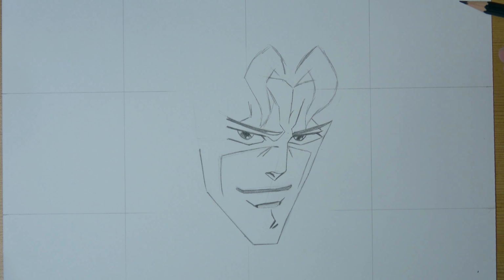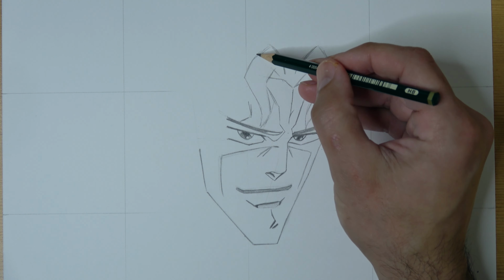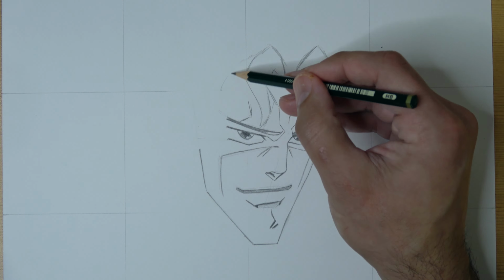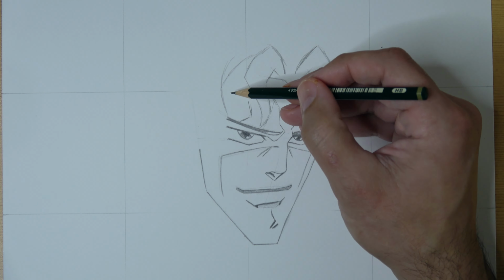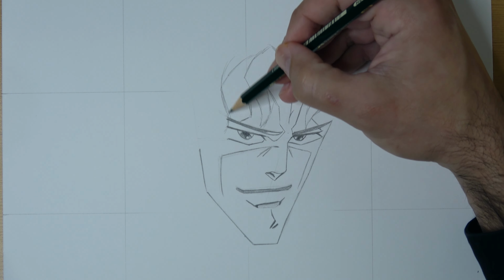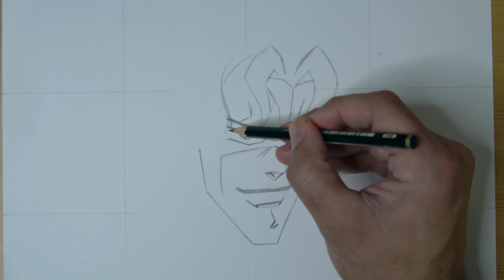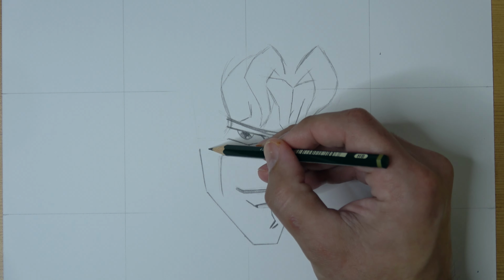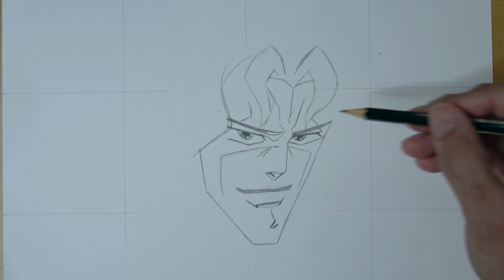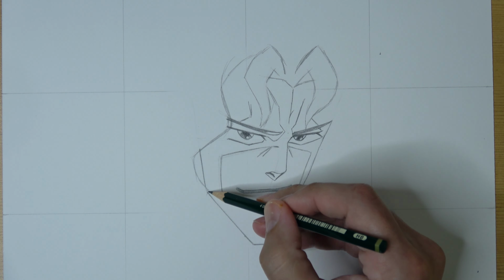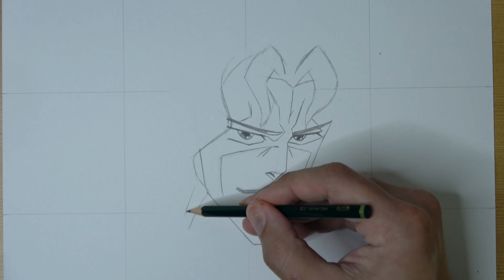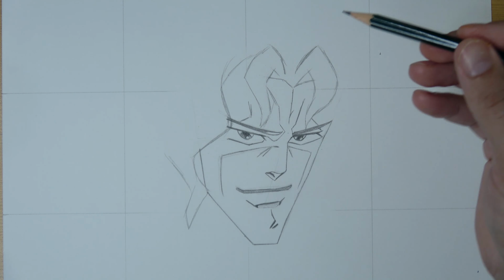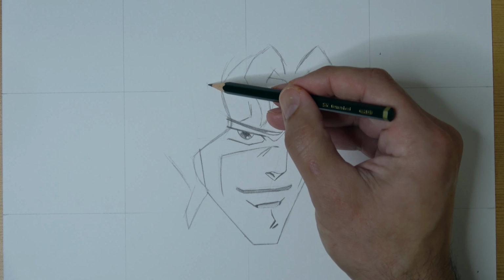Now, just like with drawing his face, everything with his hair is going to be pretty straight, pretty blocky. It's not going to be a whole lot of smooth surfaces. Some of them, yes, but for the most part, you're going to be dealing with a lot of straight lines. This big piece of hair that we're drawing right here is pretty crazy. It almost looks like a giant piece of seaweed.